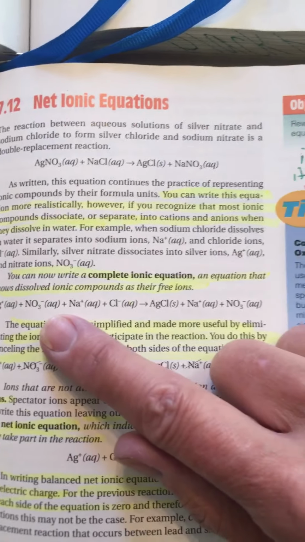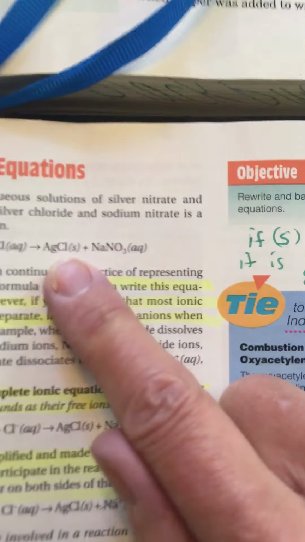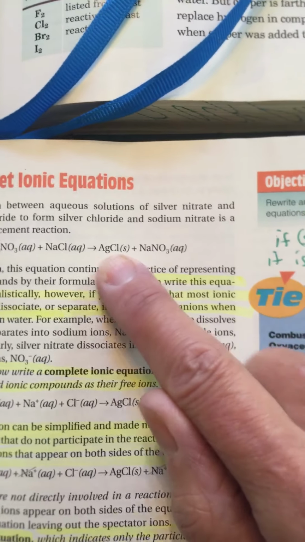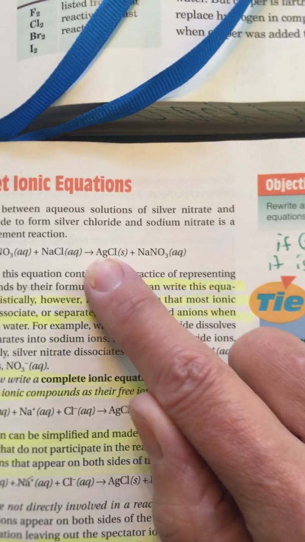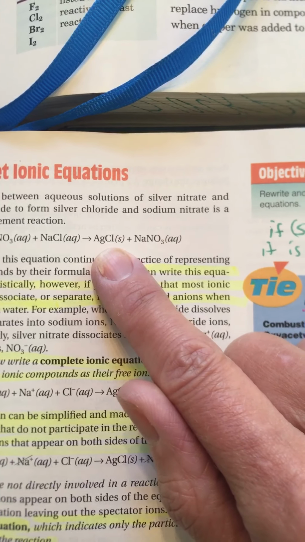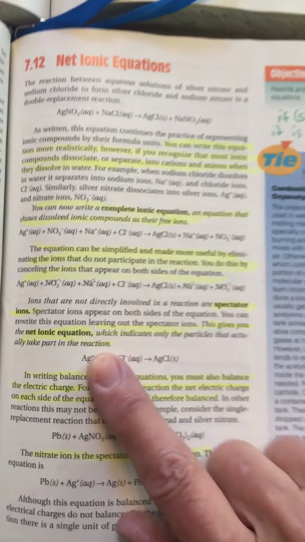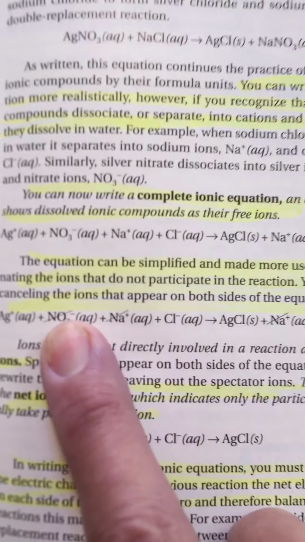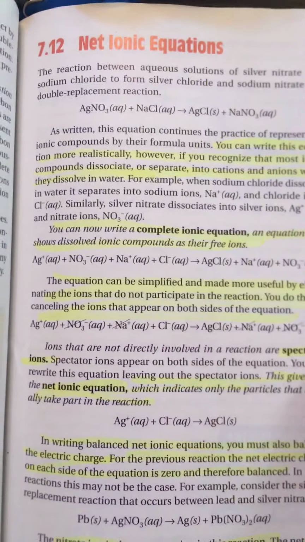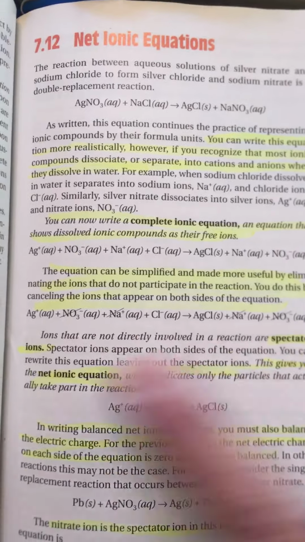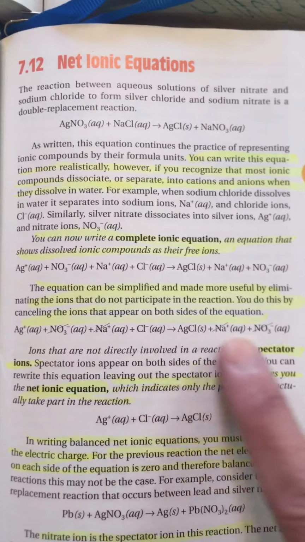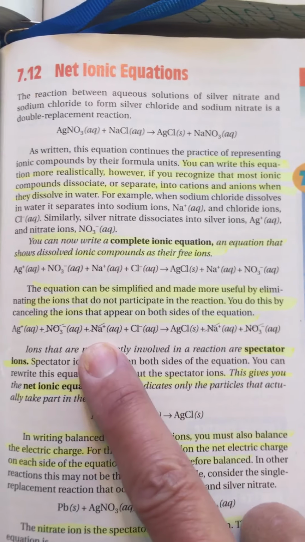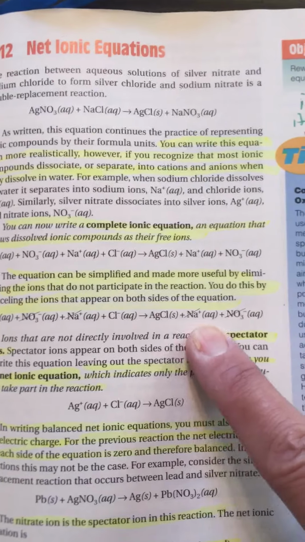So these other things that don't get together, they're spectator ions. They come apart, but then they just float around the beaker and they don't do anything. So what you can do is mark out, do you see how they're canceling out? Things that are on both sides of the equation unchanged. This is over here, it's over there, unchanged. The sodium's over here, it's over there, it's unchanged.